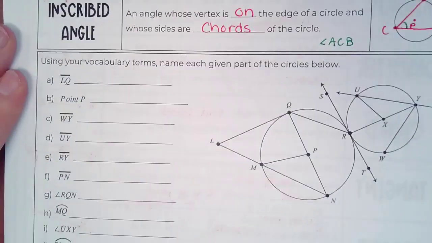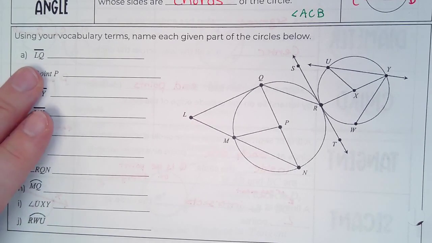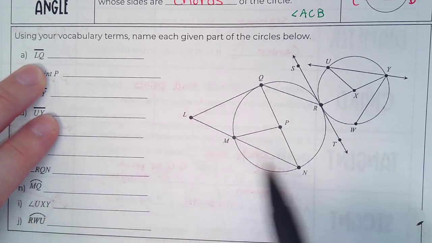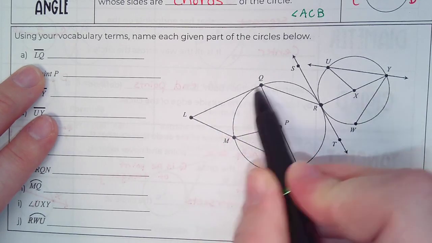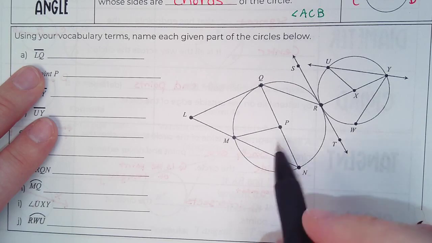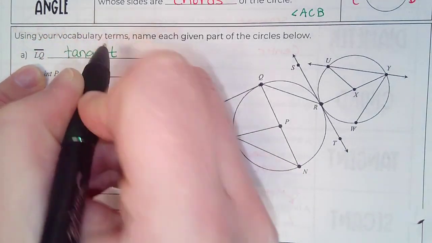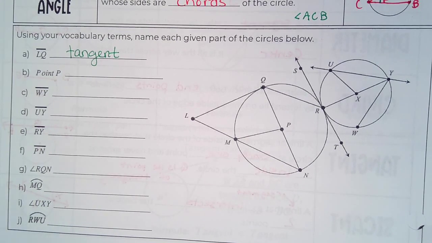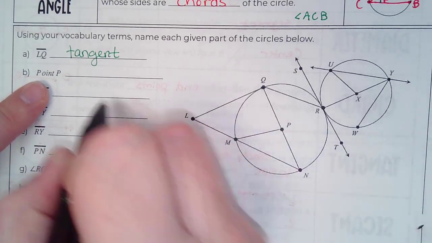So let's go ahead and look at this figure here and label what each of these is. So LQ, L to Q, this segment only touches the circle at this one point. It does not go inside. So this would be tangent. Be a good idea to pause the video right now and see if you can fill these out on your own by looking at the vocab words and then come and check with me. Point P, that's the middle of the circle, so center.